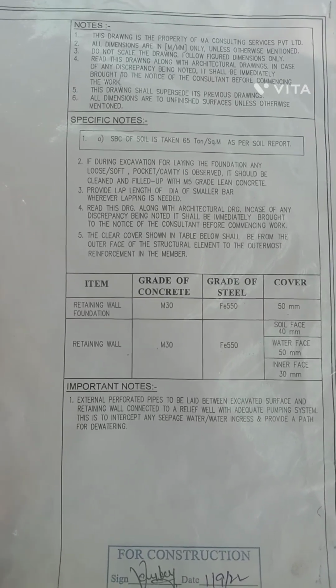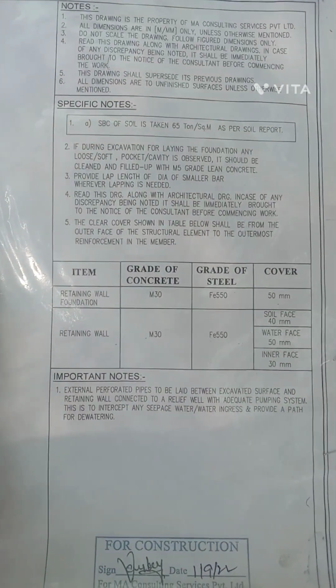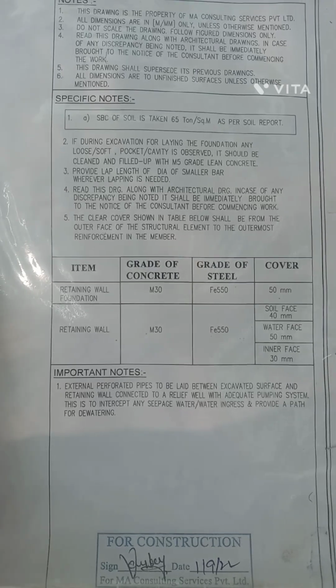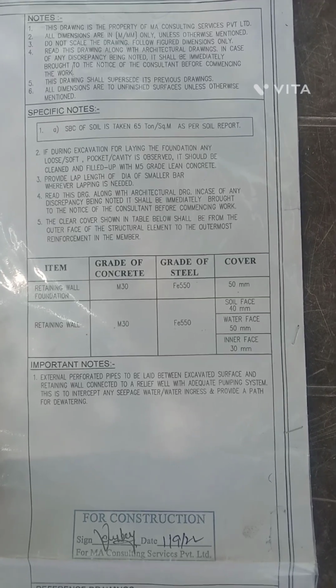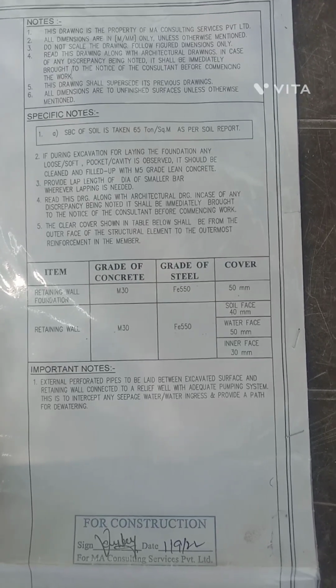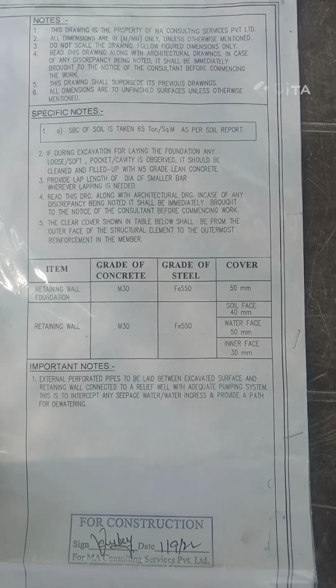Okay. Fifth point, the clear cover shown in the table below is from the outer face of the structural element to the outermost reinforcement in the member. How much cover you have to maintain, check the table below: grade of concrete, grade of steel and cover.